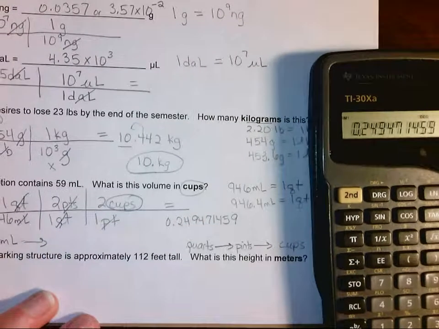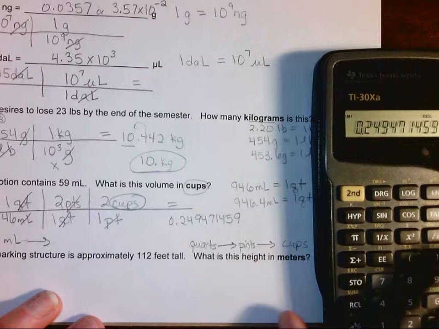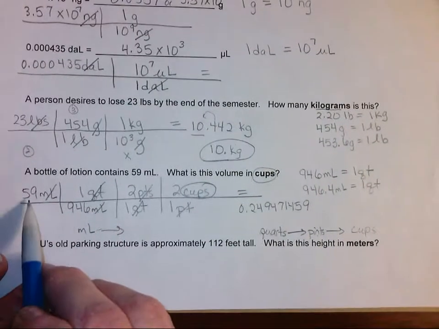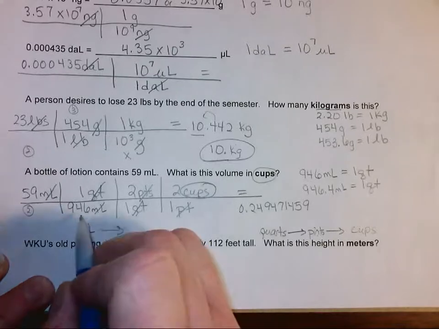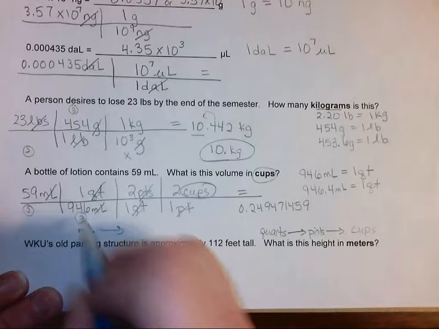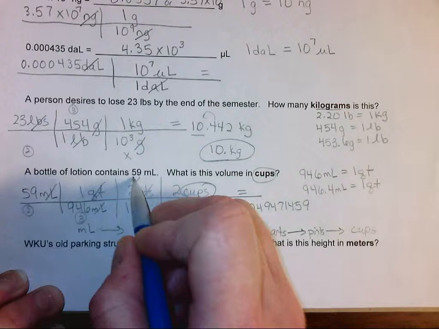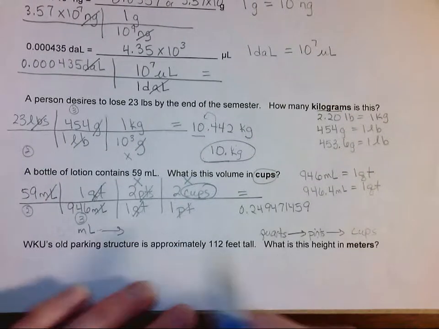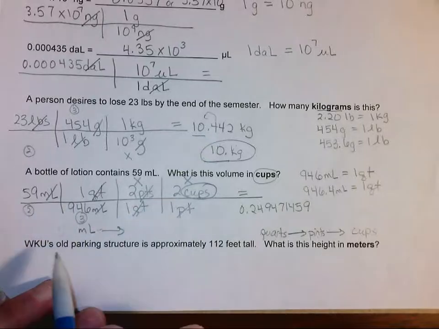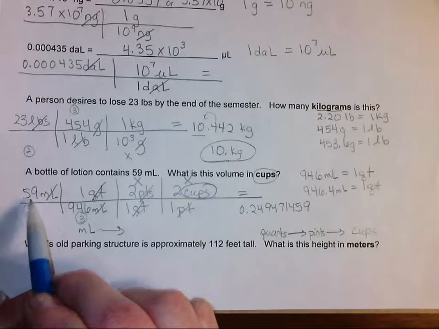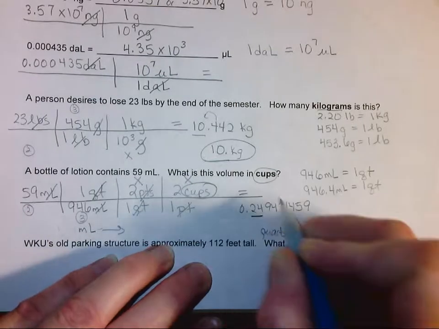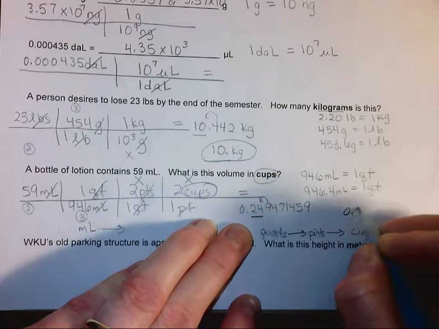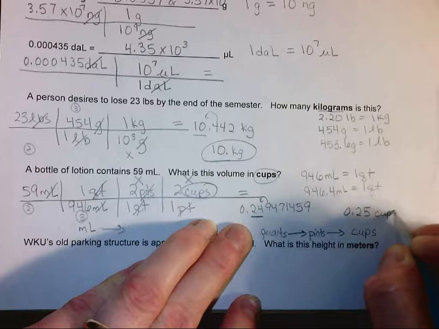0.249471459. How many significant figures should I have in my final answer? To decide that, you go back to original numbers. So I go back to my given, which had 2 significant figures. This is a not exact conversion factor, so it has 3. This is an exact conversion factor and exact conversion factor. My answer has to have the least because this is multiplication and division, so the answer should only have 2 significant figures. Here are my 2 significant figures. Does a 9 make a 4 go up? Yes, it does. So 0.25 cups.